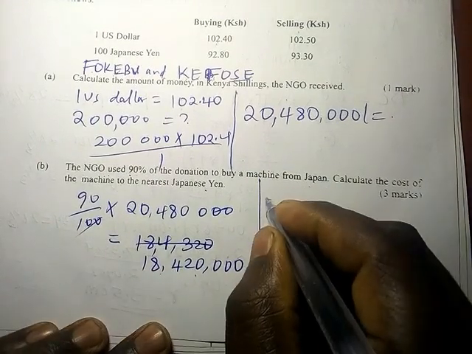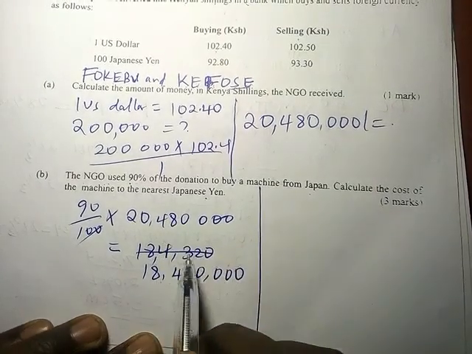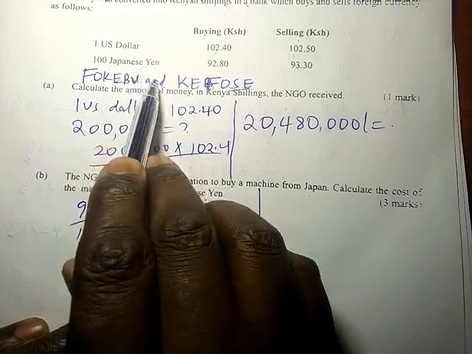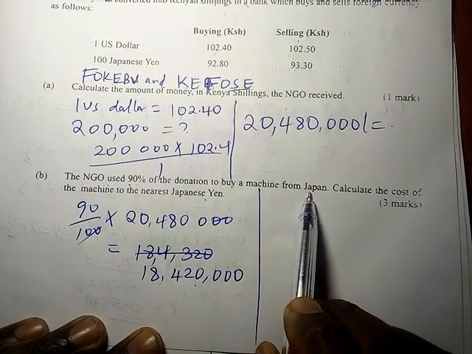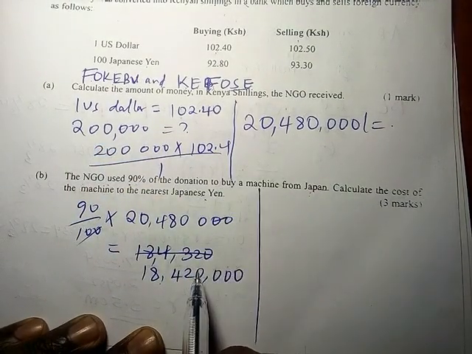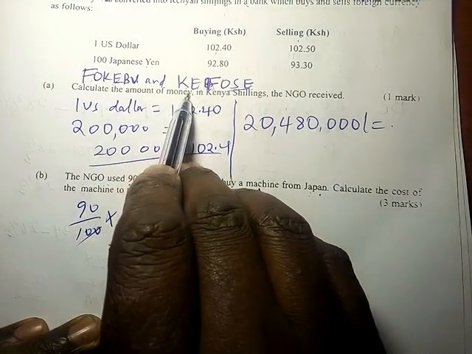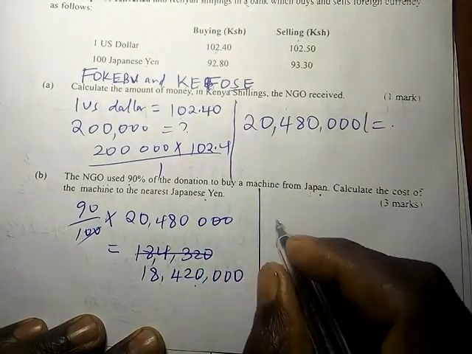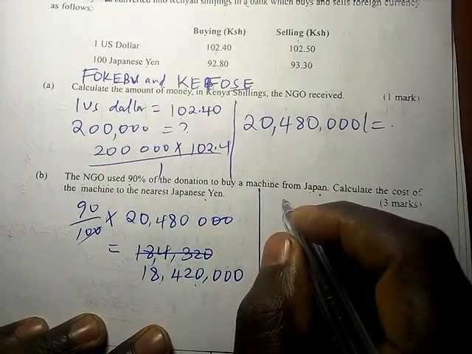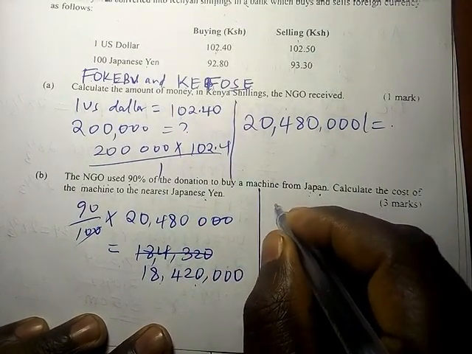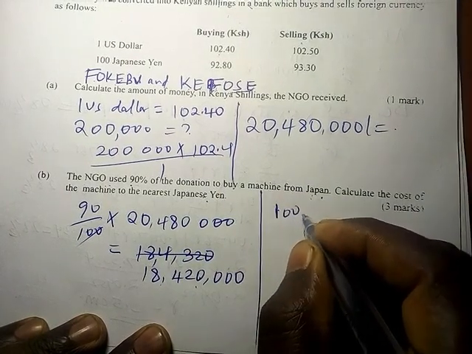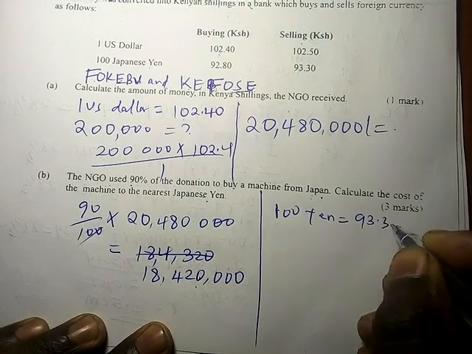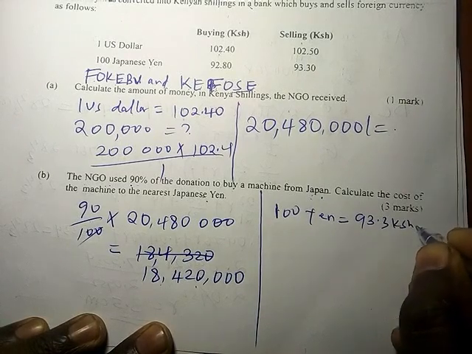But we know that now we are changing Kenya shillings to yen, because in Japan they use the yen. So it is now Kenya to foreign. Kenya to foreign, we are going to use the selling column. 100 Japanese yen is equal to 93.3 Kenya shillings.